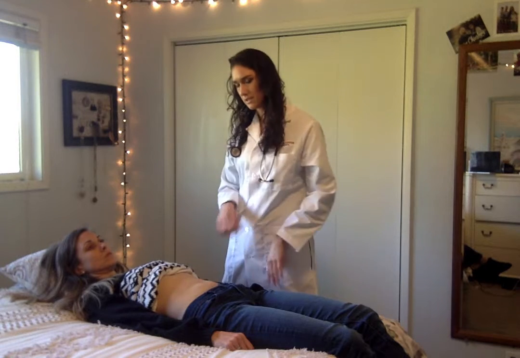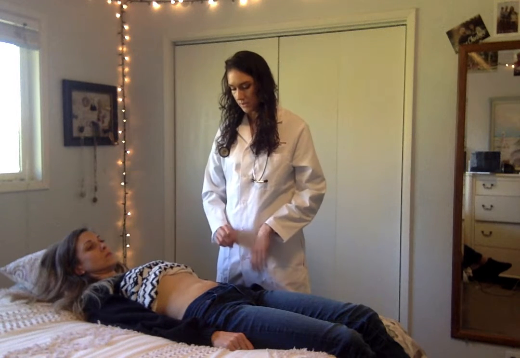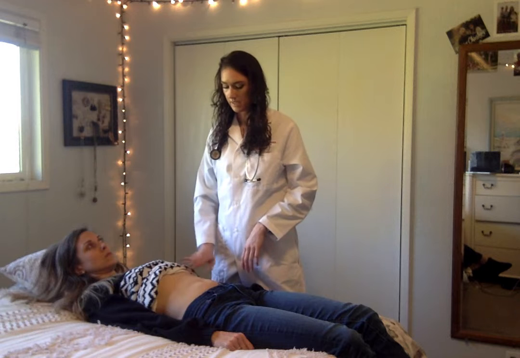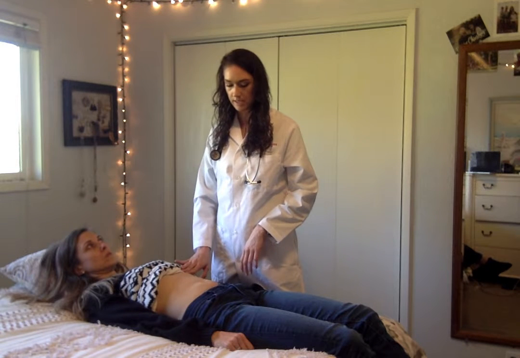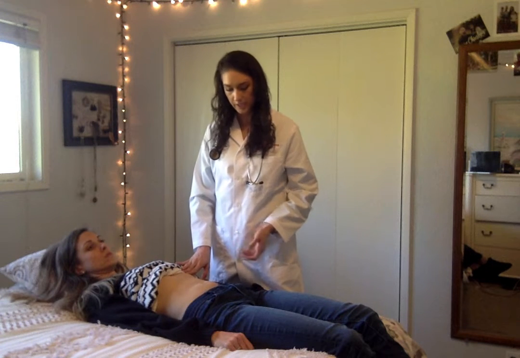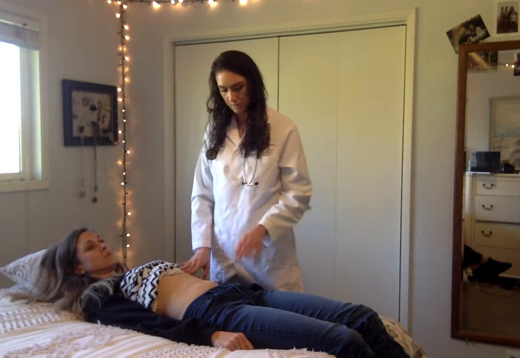And I do not hear any dullness. It's all tympanic. So her spleen does not appear to be inflamed either. I will also take a listen and percuss for her urinary bladder, and it will be right above the pubic bone.